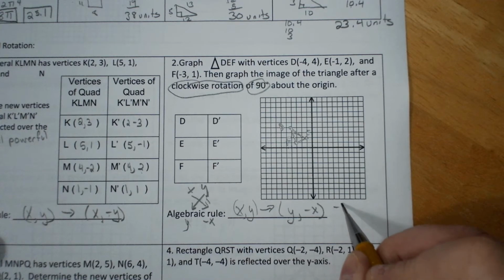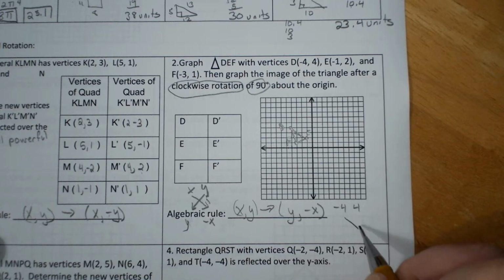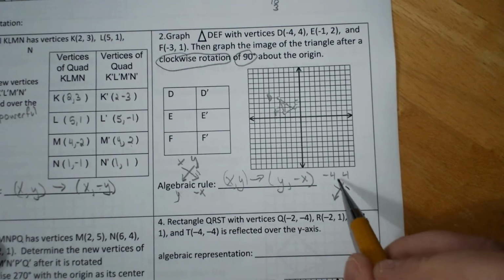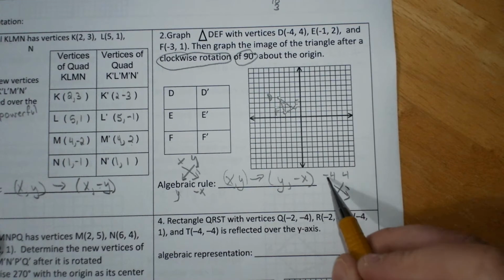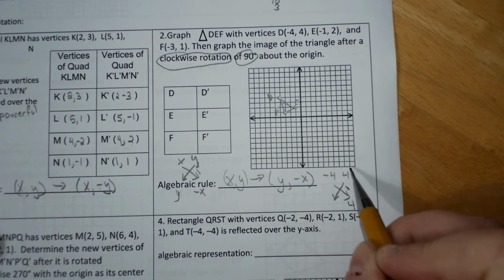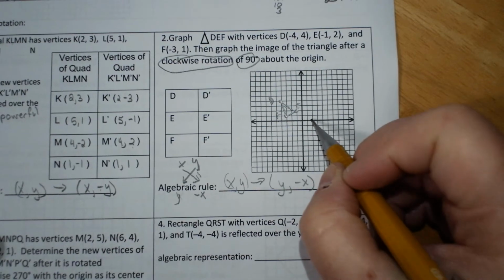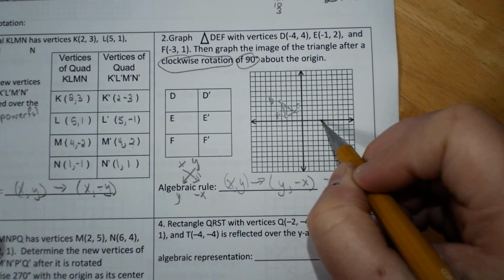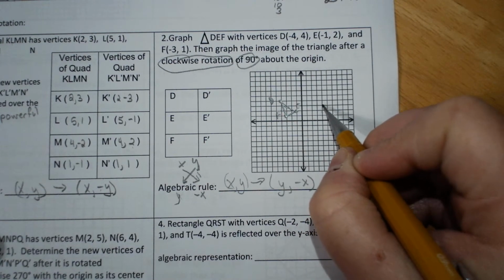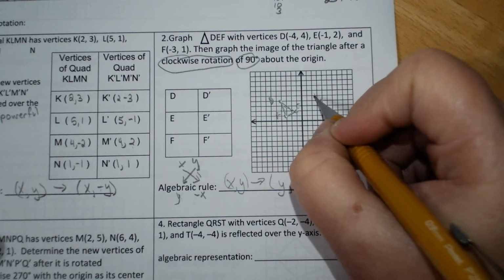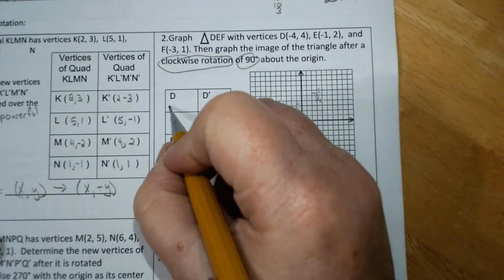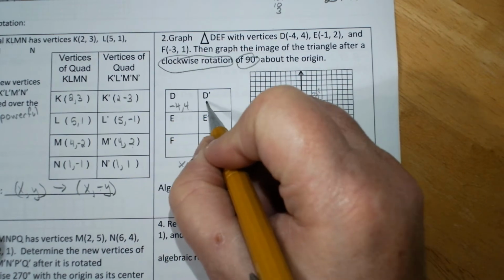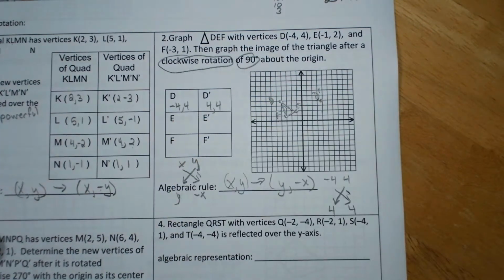So here I go, negative 4, 4, slide down. When the negative slides down and runs into a negative sign, it changes its sign to a 4, and here is 4. So 1, 2, 3, 4, 1, 2, 3, 4. This is now D prime. So negative 4, 4 became 4, 4.